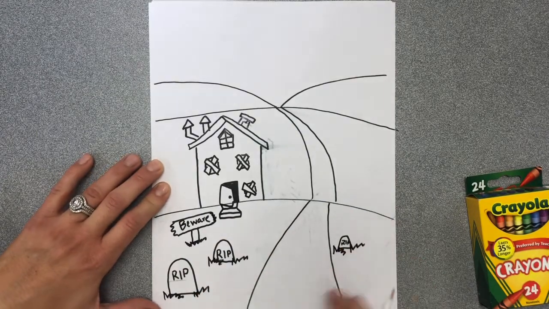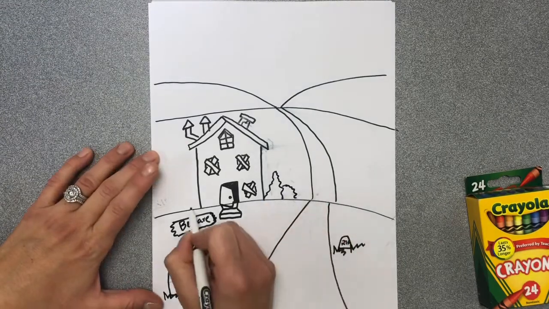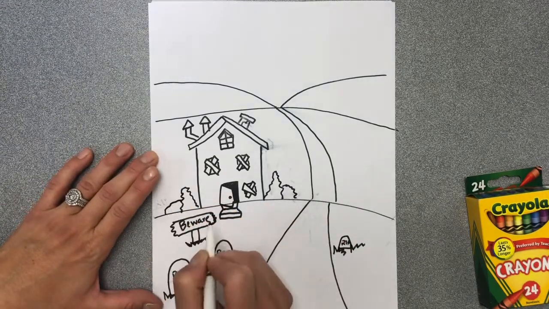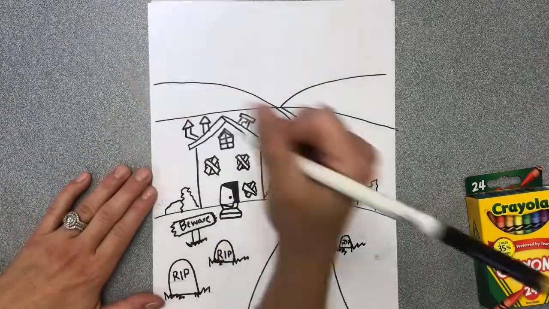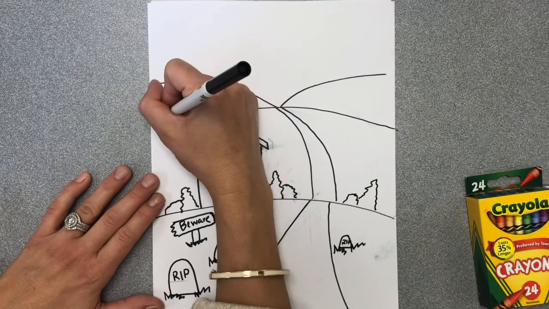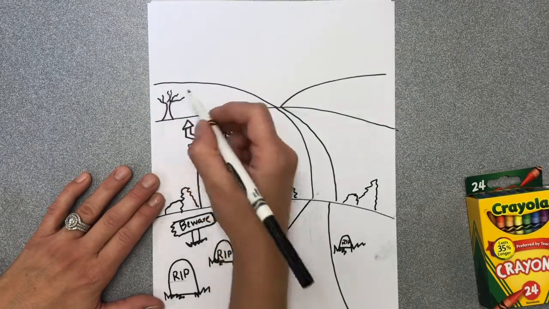I'm going to create some grass detail under all that stuff in the front. Again, up close, I want detailed lines. I'll do some wiggly triangles and wiggly half circles for my bushes. And then I'm going to create some trees in the background.